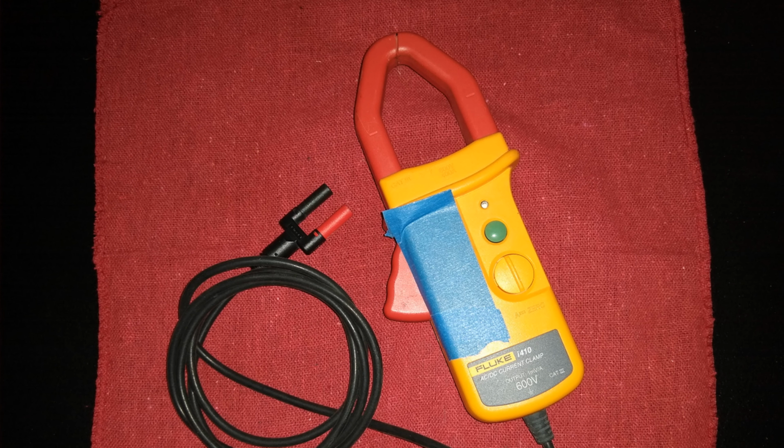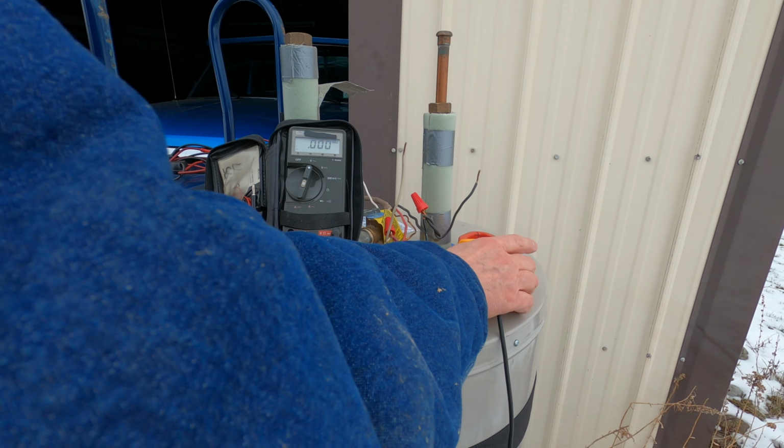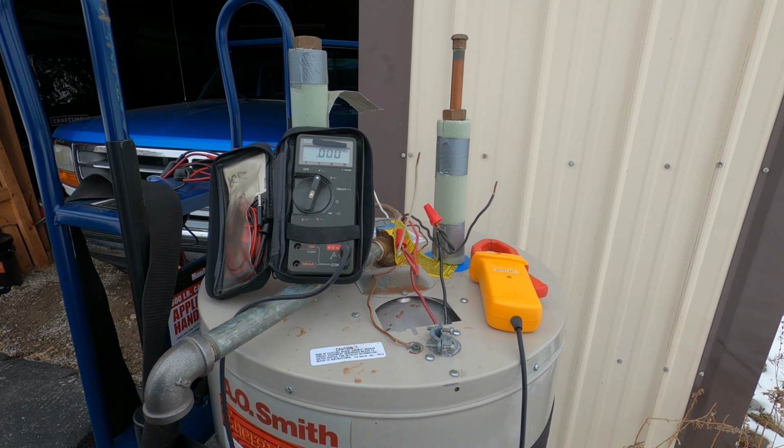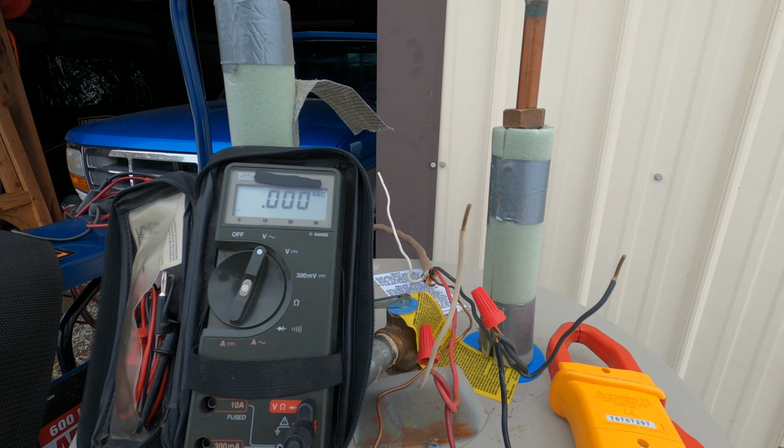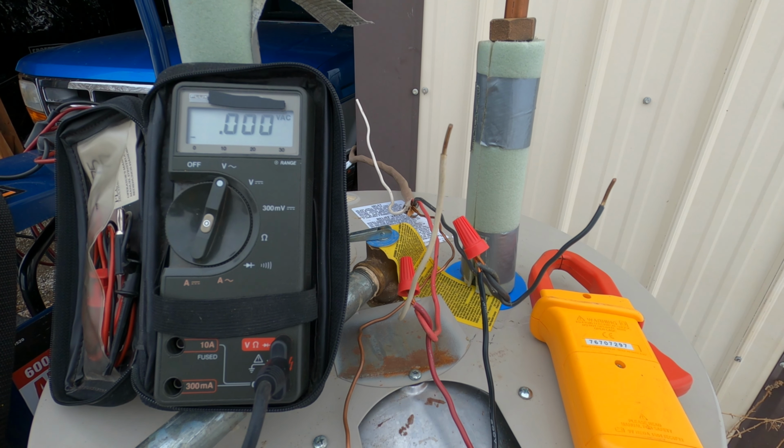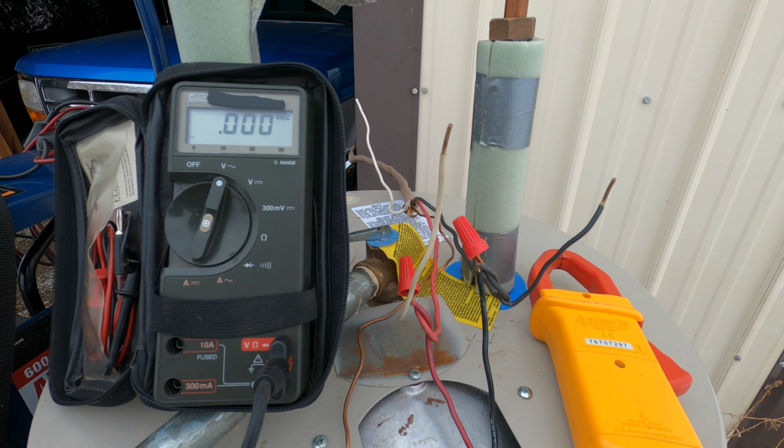Now let's measure current. Let me energize it first. Now I'll clamp it up.